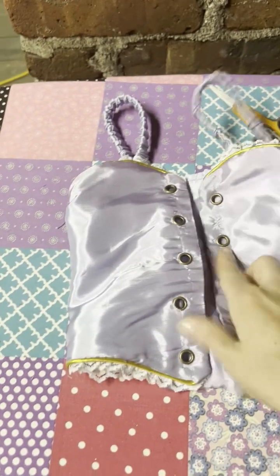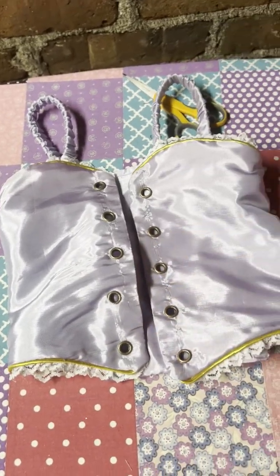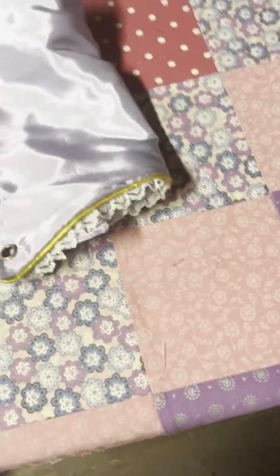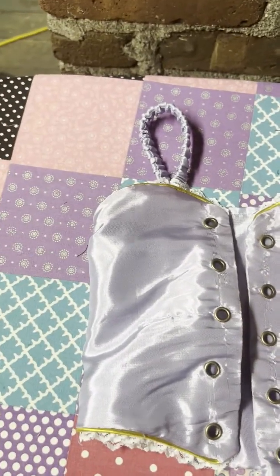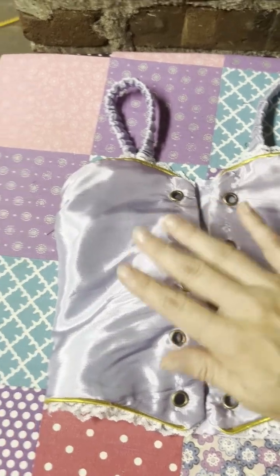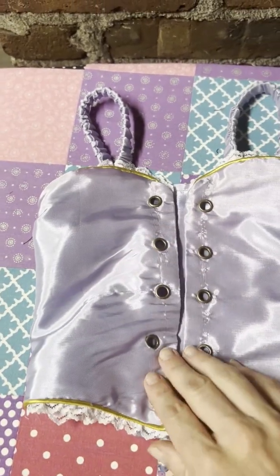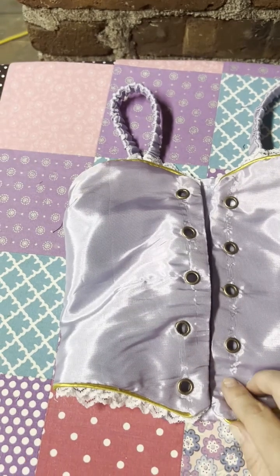Here's the corset piece. The grommets are in. I've got gold lacing right here, so it can be laced up. I know Rapunzel's eyelets are a little bit smaller, but I mean, my daughter is 5. She's not going to want to stand there while I lace her up a million times.